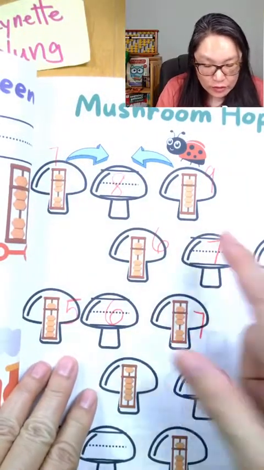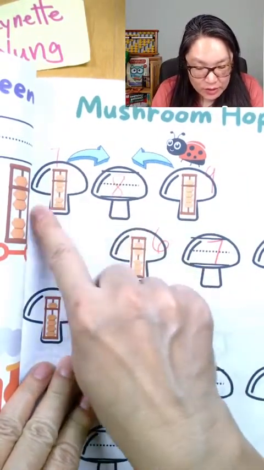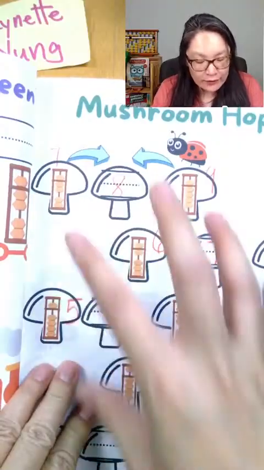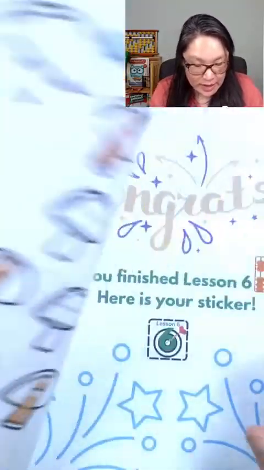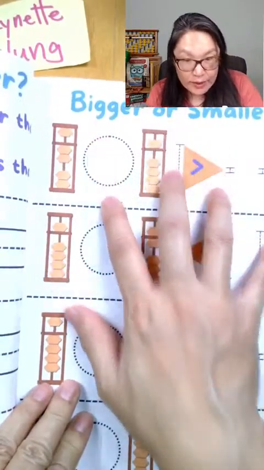Then afterwards we do what number comes in between these two numbers, and this is again very heavily on trying to get them to understand how to read the abacus. And so from here we can talk about bigger than and less than.